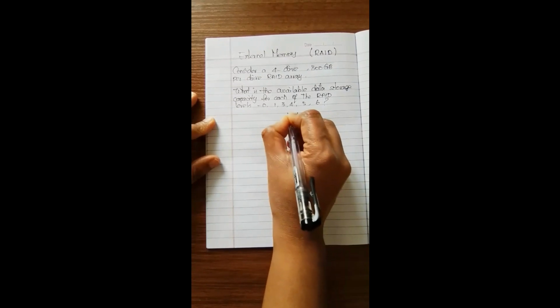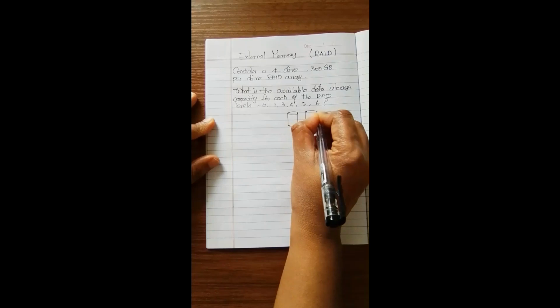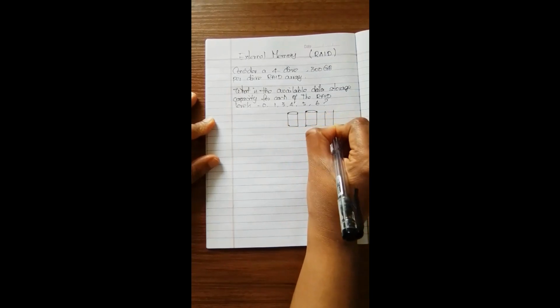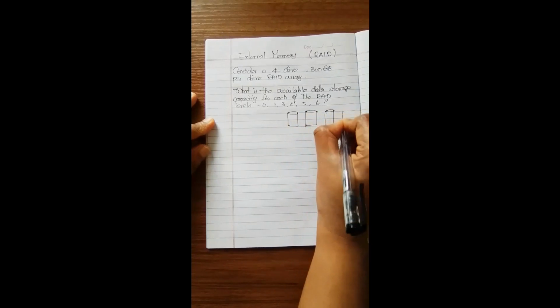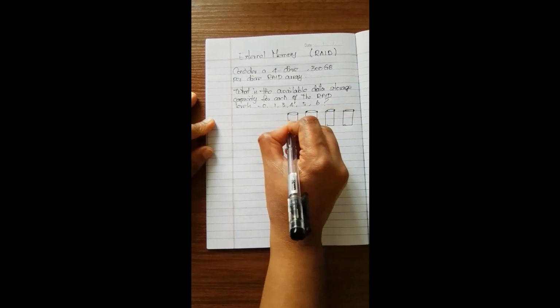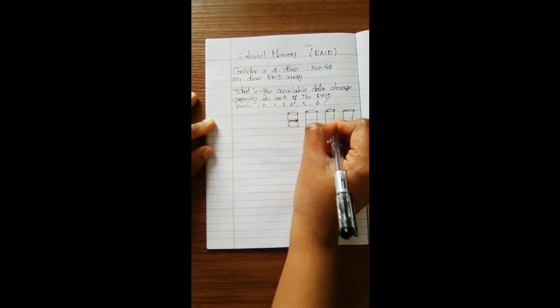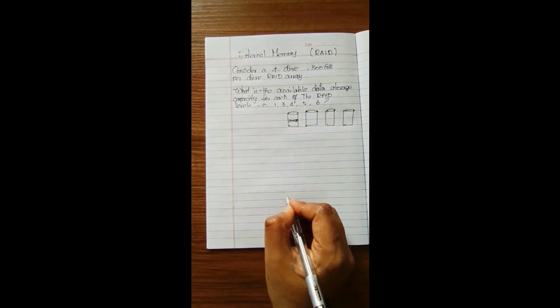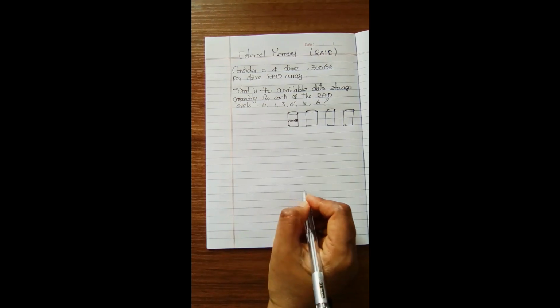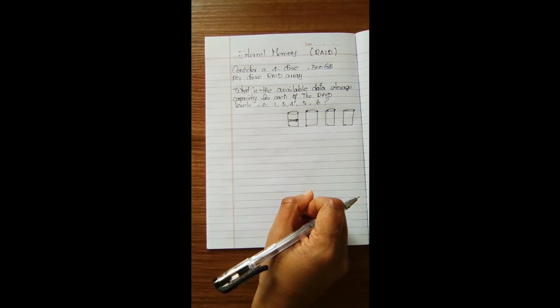You are given 4 disks. So let's assume you have 4 disks. Each disk capacity is 300 gigabyte. So this is also 300. So what is the capacity of data storage of each RAID level?